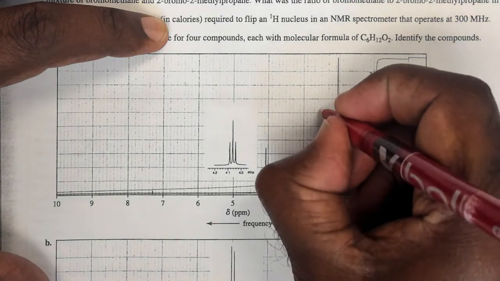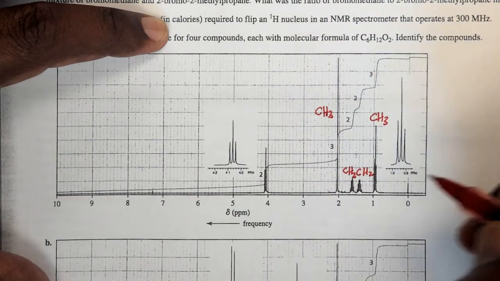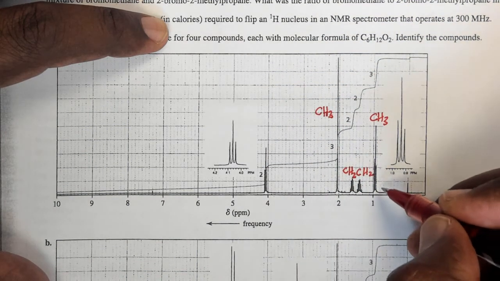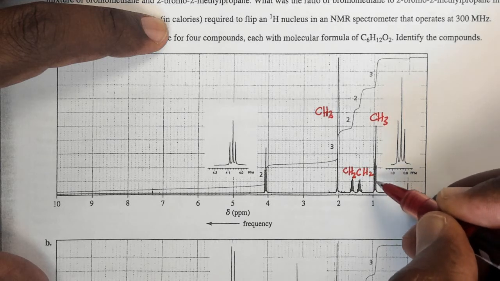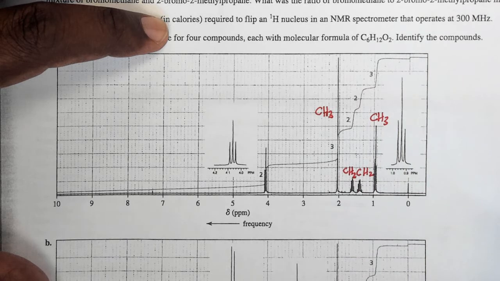I have a CH3 group, you can see from the integration, and that's a singlet, around 2, not in the normal methyl region, so there must be something deshielding this methyl group that's responsible for this resonance at 2 ppm.